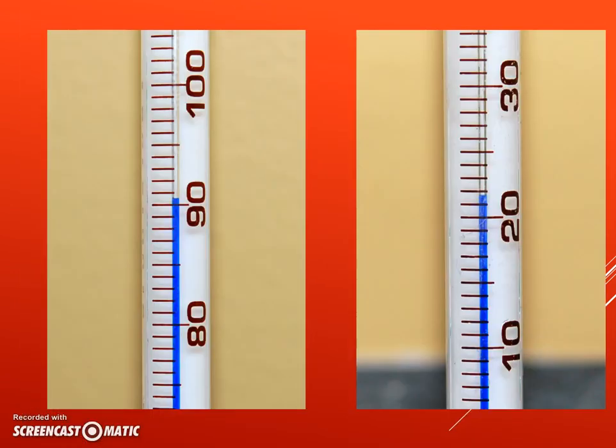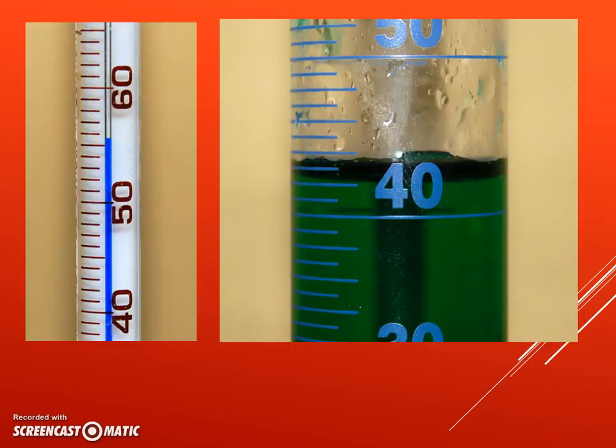Okay, and here are two thermometers. I got 90.4 and 21.7. Those are all degrees Celsius. Okay, and then the last two, I got 55.5 degrees and 42.1 milliliters.